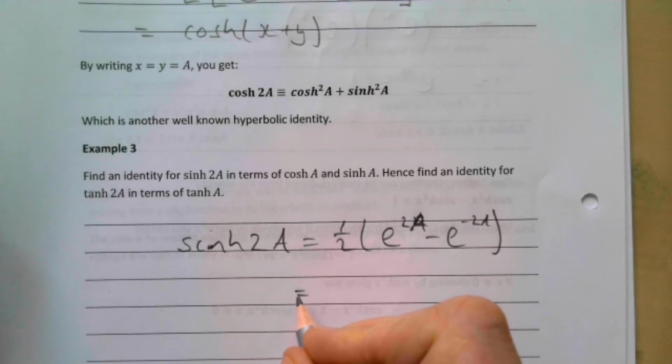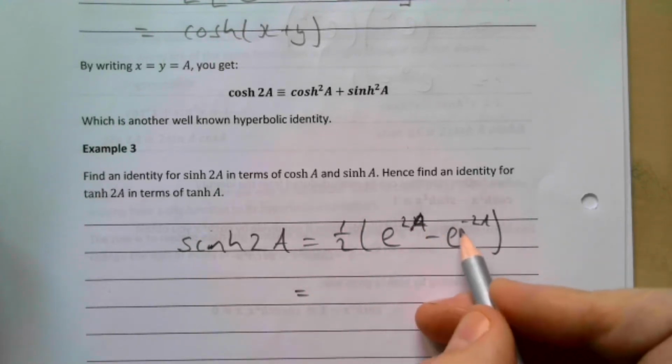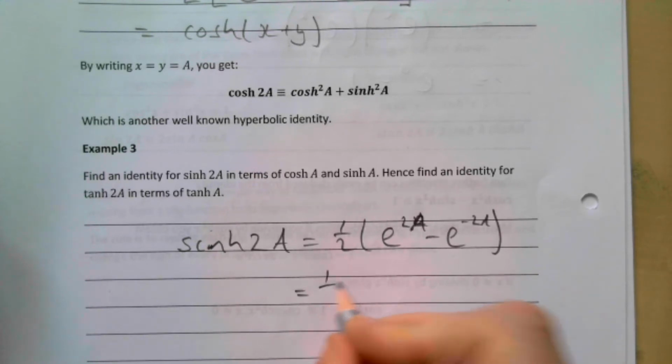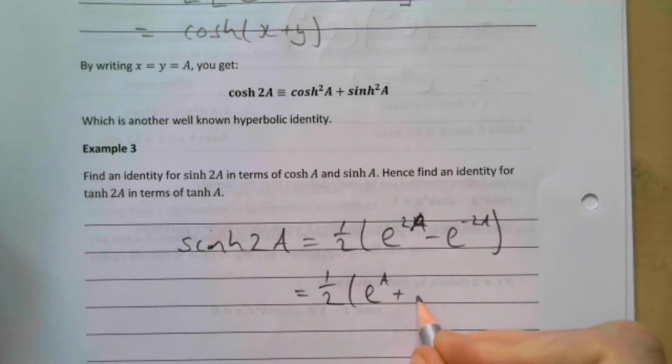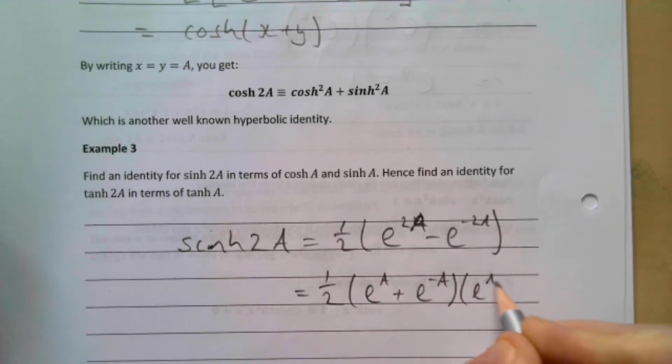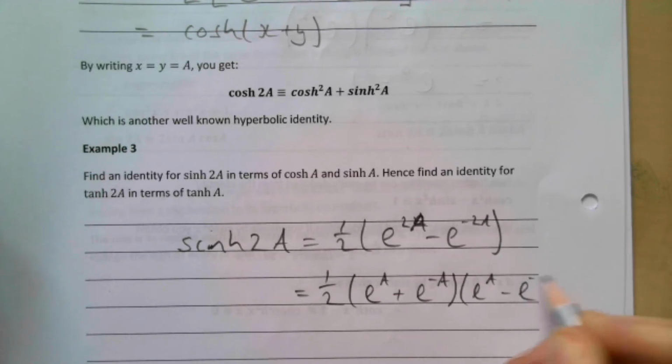So where am I going to do this? Because this is squares, you could do difference of two squares here, so I'm going to write down a half, e to the a plus e to the minus a, upon e to the a minus e to the minus a.